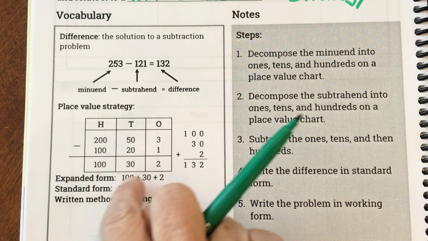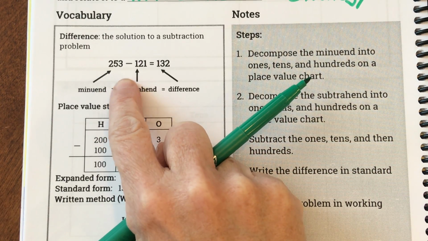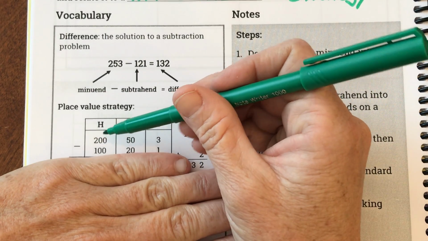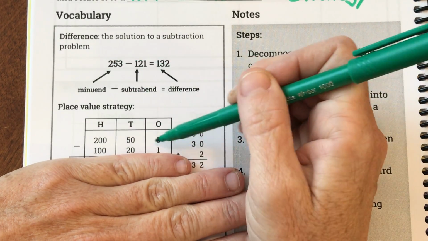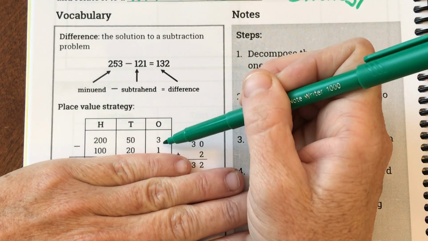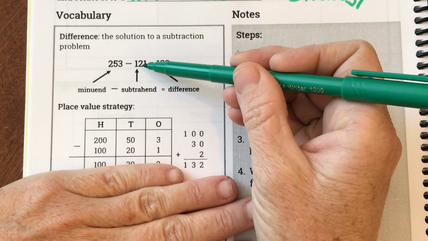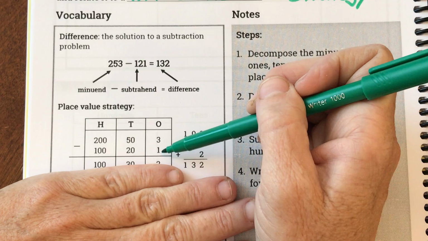So here's a really good example of the place value strategy. Instead of drawing our minuend, they wrote it in expanded form. So if you look at the top part, you have 200 plus 50 plus 3. And then they also wrote the subtrahend in expanded form, 121.